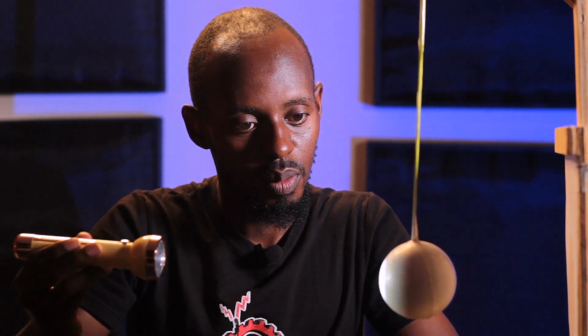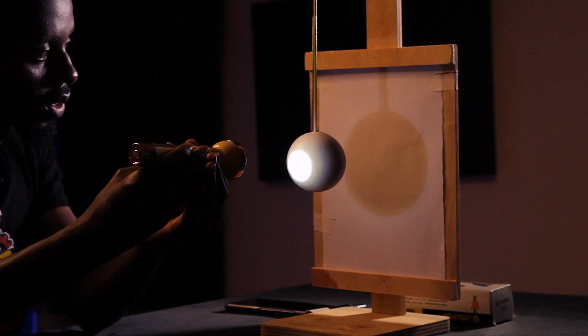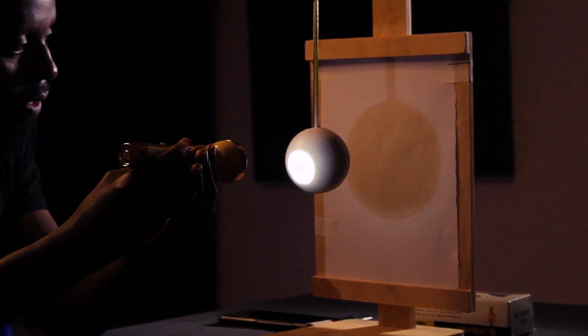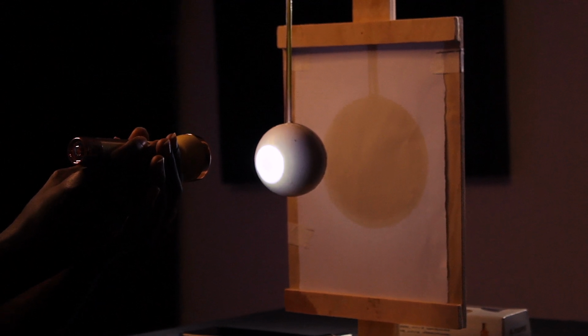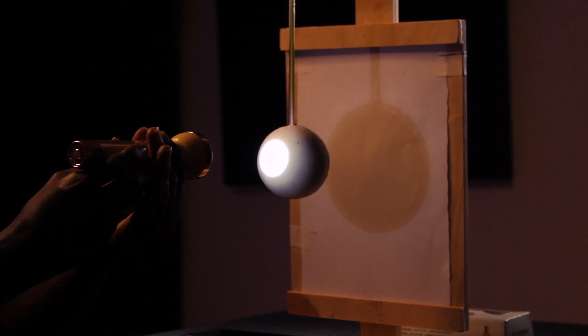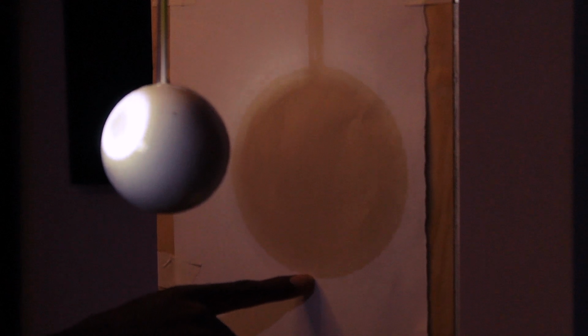So when I try to focus my light from the torch towards the object, what do you notice on the screen? You can pause the video for a minute or two and write down your observations. From observations, we are able to see that our shadow has formed 3 regions.